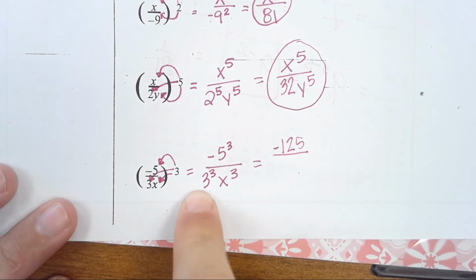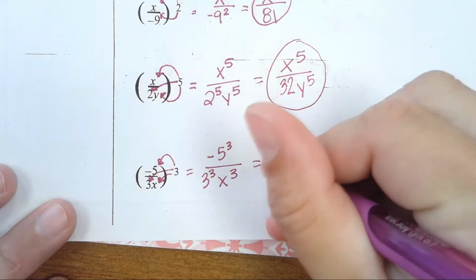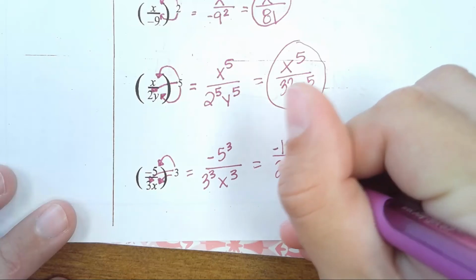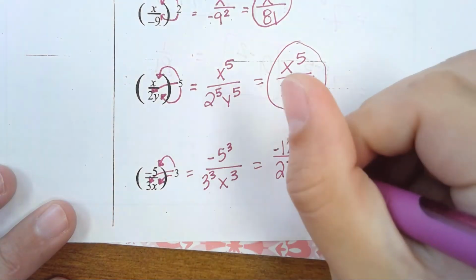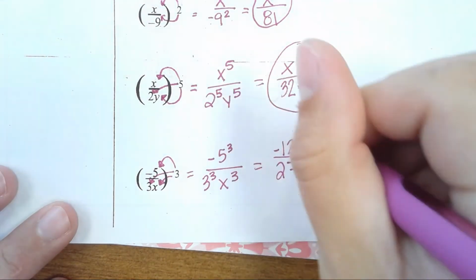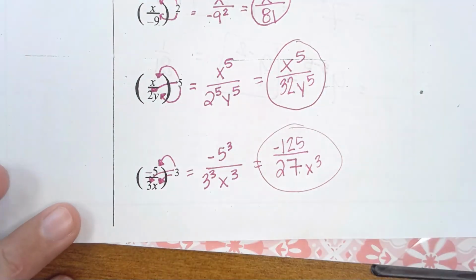Down here, if you were to take 3 to the third power, that's 27. And then you're going to keep x to the third. And that is your simplified expression.